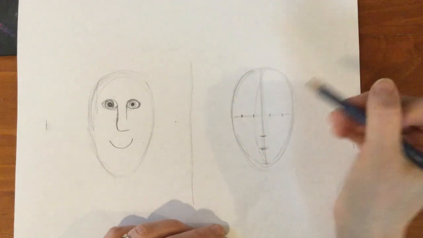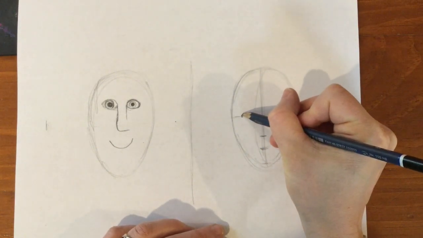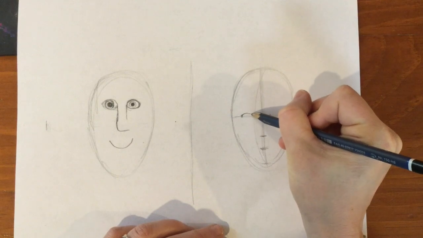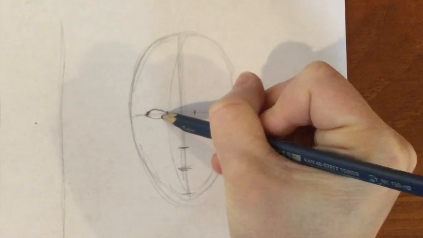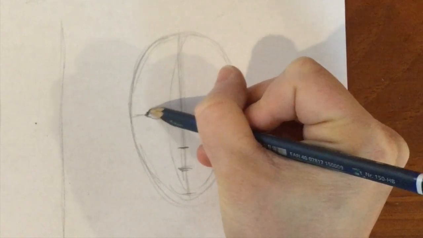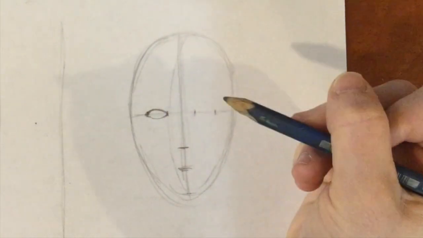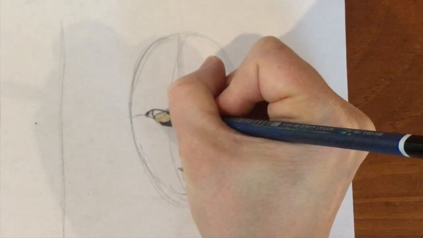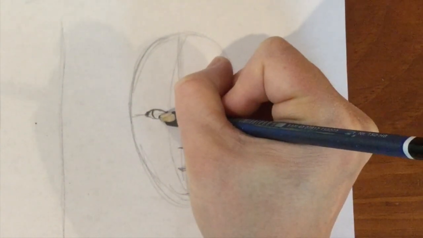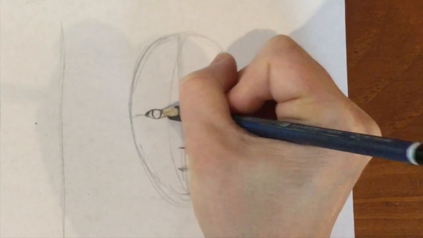Okay, so now I'm going to draw like a football shape. And a half circle, and a half circle.